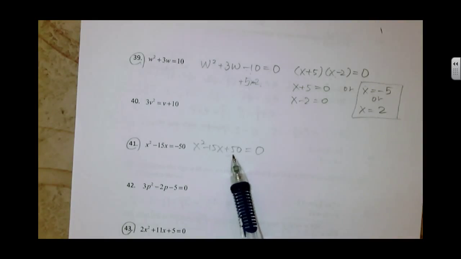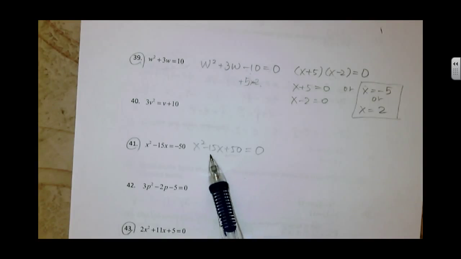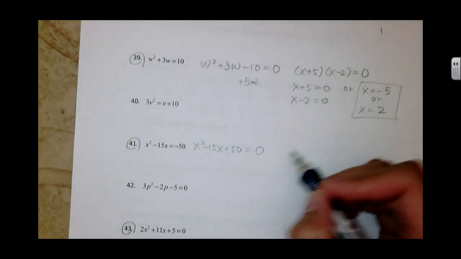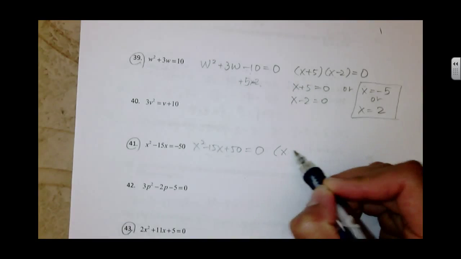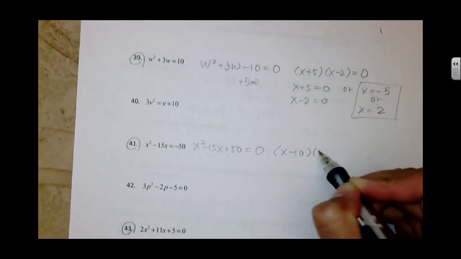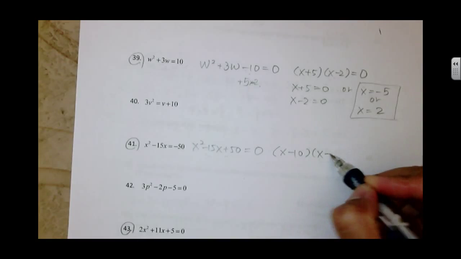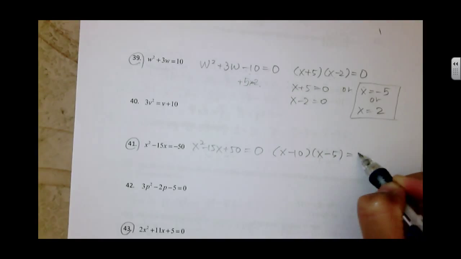So that means it's both negative. Let's see, 10 and 5 will do it, right? 10 times 5 is 50, and 10 plus 5 is 15. And I said both negative, so negative 10 and negative 5 equals 0.